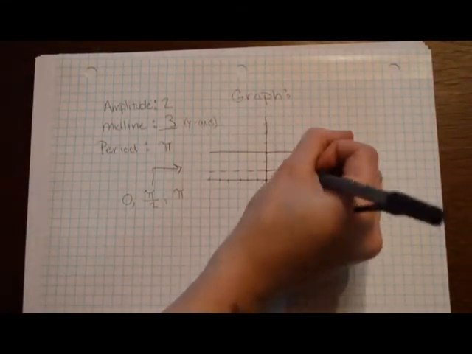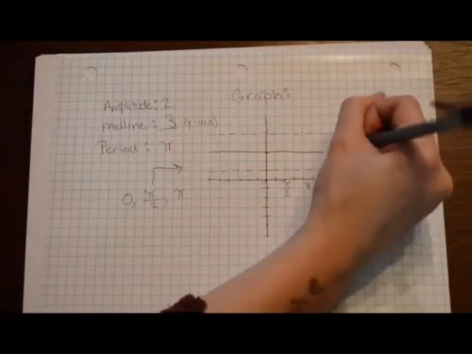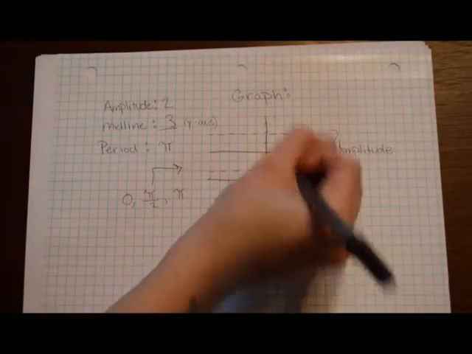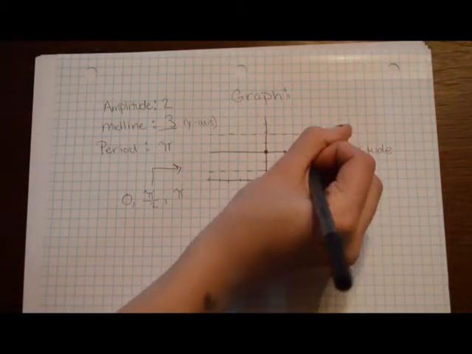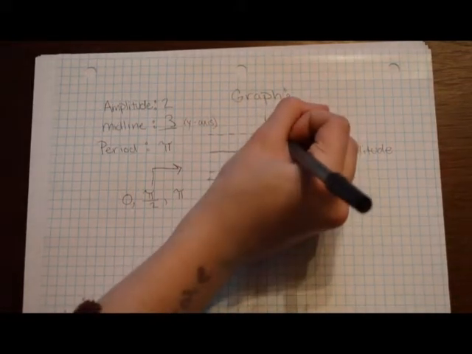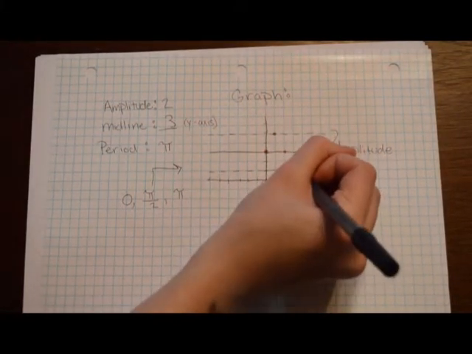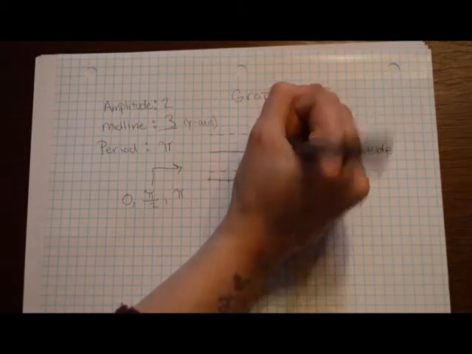Next, we draw our amplitude. In this problem, we go up and down 2 from our midline. Finally, we plot our points. We put the 3 we found using the table on the midline, and in between the first and second, there is a point on the upper amplitude, and in between the second and third, there is a point on the lower amplitude.